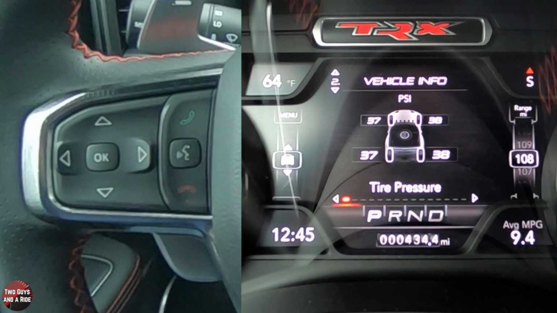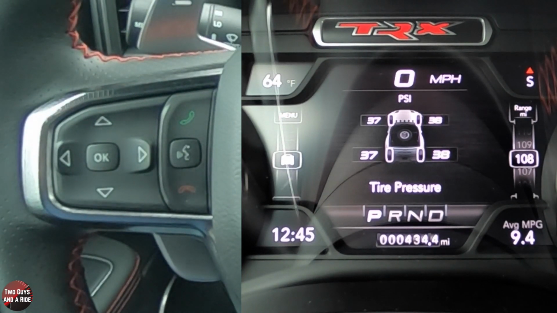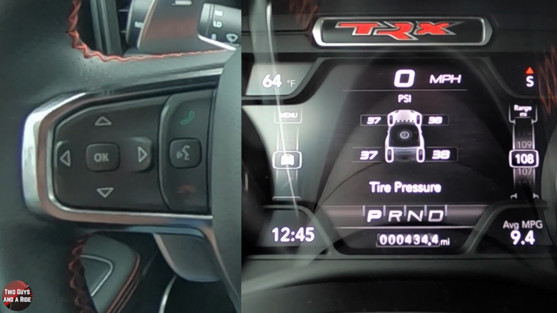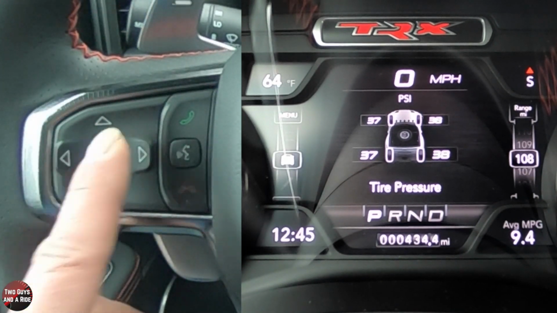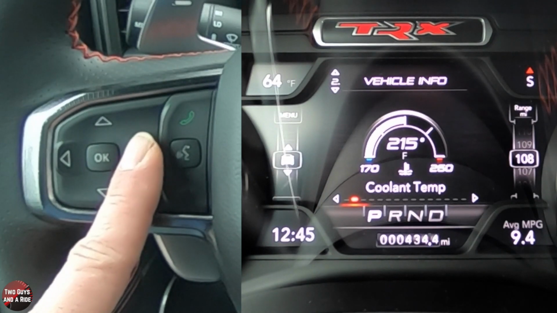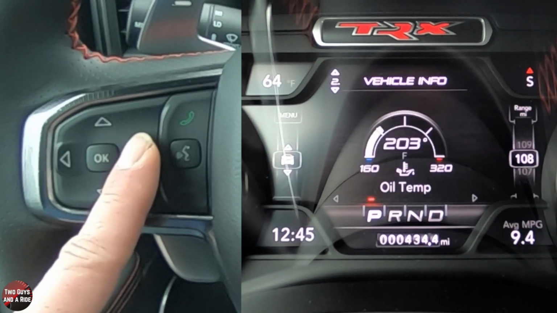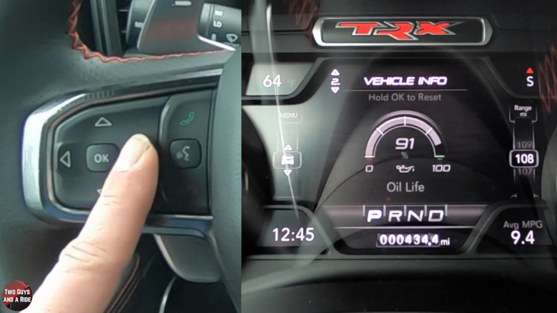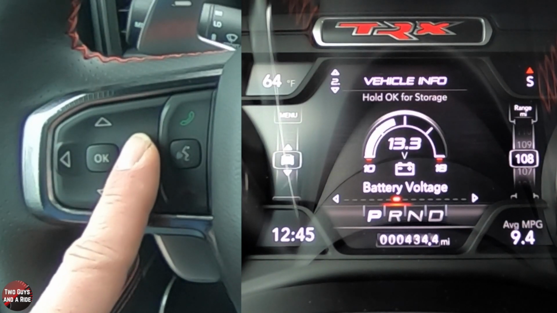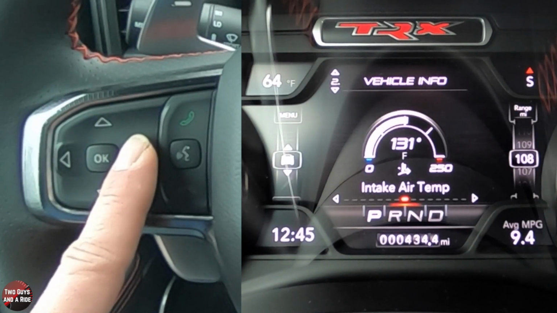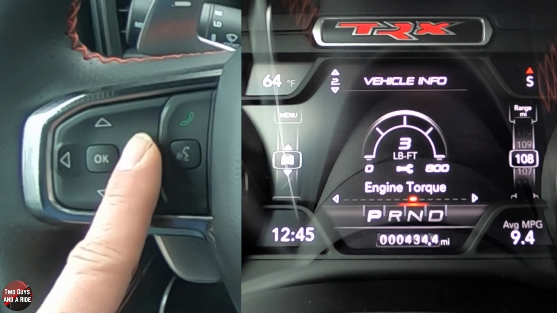You'll notice at the bottom of the screen that there is a little red light with 2 arrows left and right. It disappears after a while, but it says there are more pages in this screen. So here we go. We've got tire pressure, coolant temp, transmission temp, oil pressure, oil life, battery voltage, intake air temp. You might need to take a vacation to get through all these.